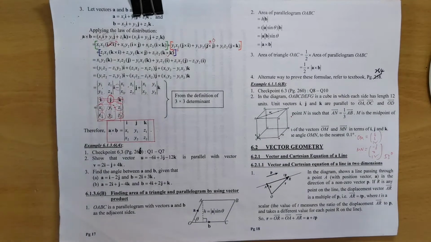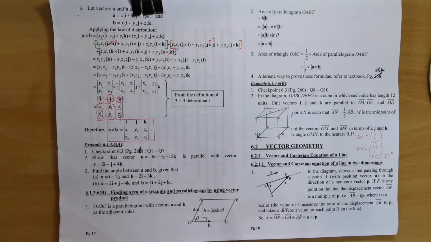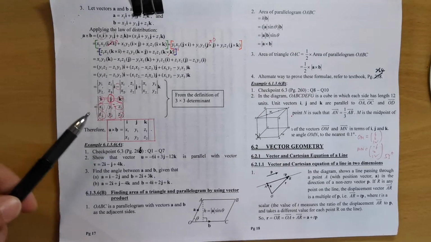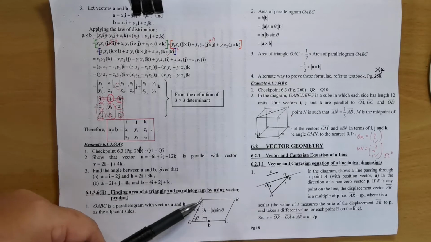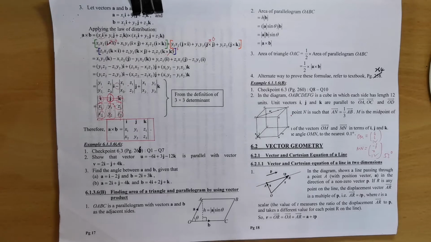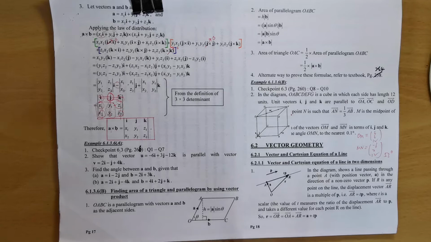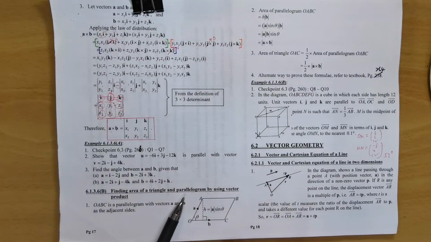As promised, today will be a short one. We have learned the scalar product, the dot product, and in the last video we learned the vector product, or cross product, with this formula. Today we will see how we can find the area of a triangle and a parallelogram by using the vector product. Of course, you have learned how to find the area of a triangle and of a parallelogram in different ways. Now we will see how to use the vector product to find them.